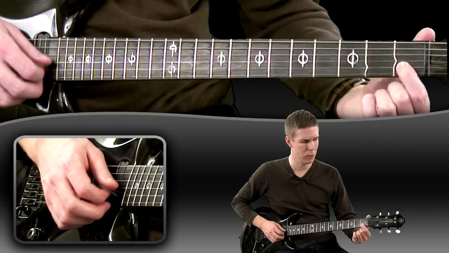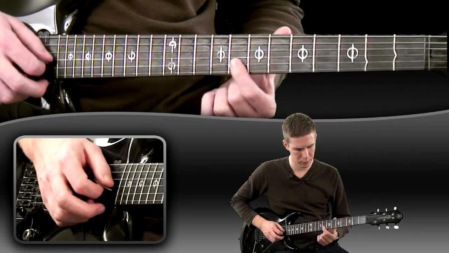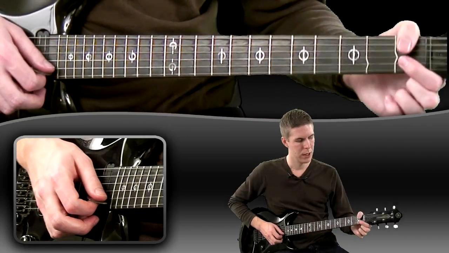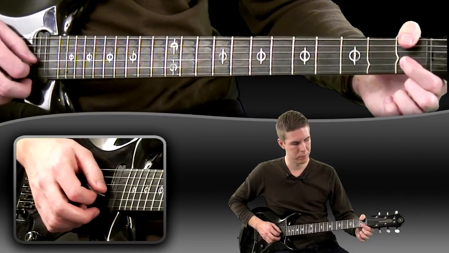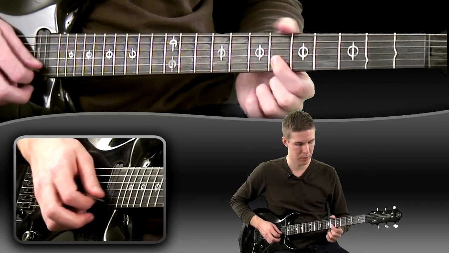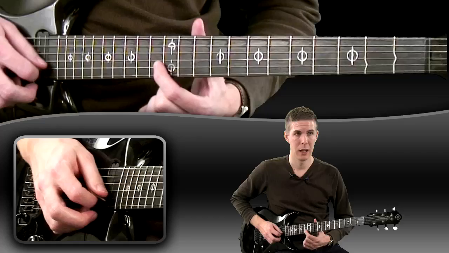Okay, now you should also learn these in terms of the whole step, half step system that we talked about earlier in the interval lesson. So we already learned that a major scale from the root goes whole step, whole step, half step, whole step, whole step, whole step, half step. Now the melodic minor goes from the root, whole step, half step, whole step, whole step, whole step, whole step, half step.